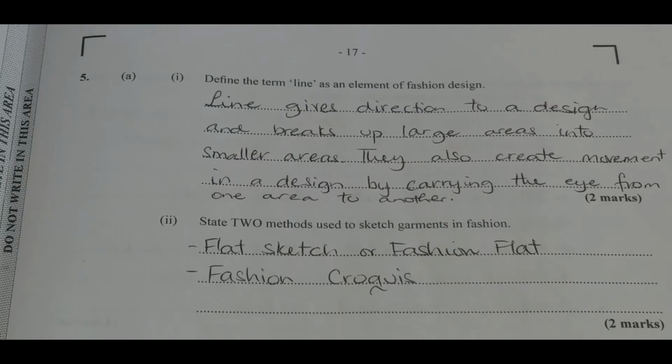So you can imagine if you had a garment that you placed on a bed laying flat, the same design or the same layout that you would be looking at, that is what we would consider as a flat sketch. And you have a fashion croquis, which is the human figure that you would draw the garments on. So those are the two methods that we can use to sketch garments in fashion.